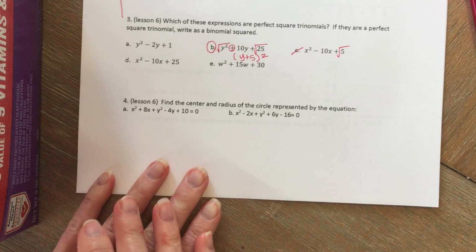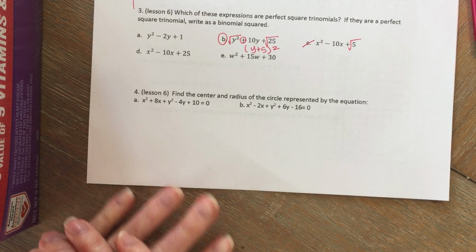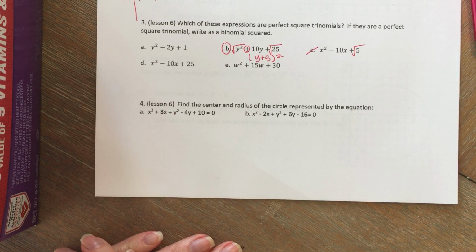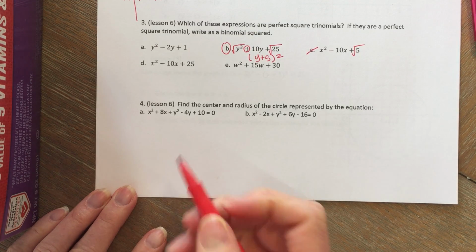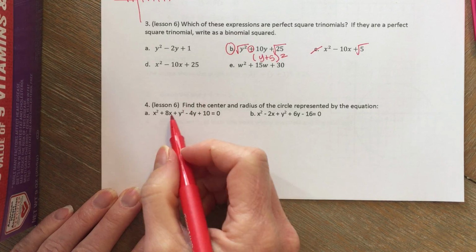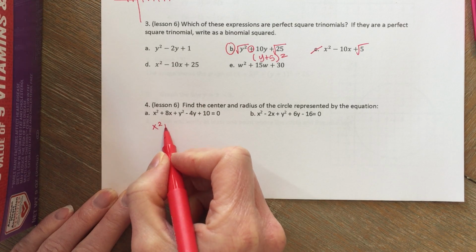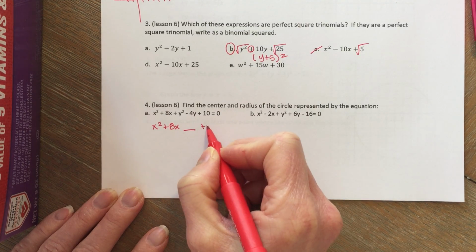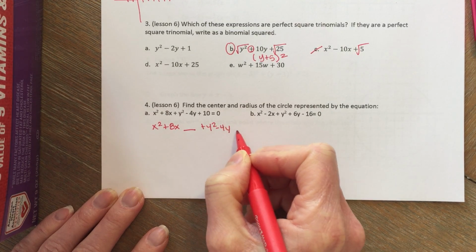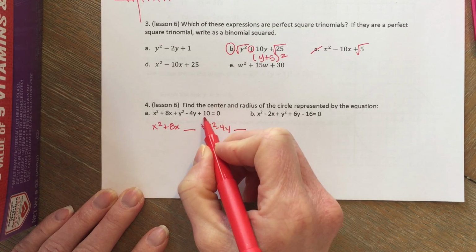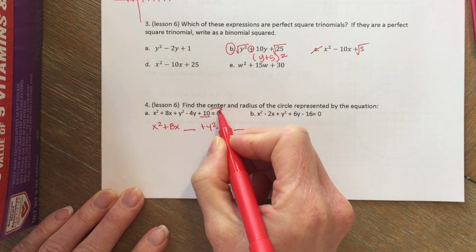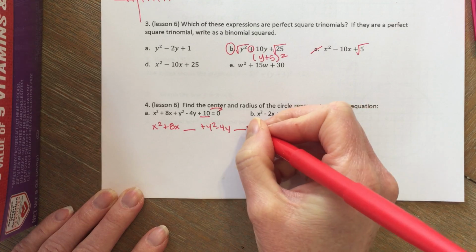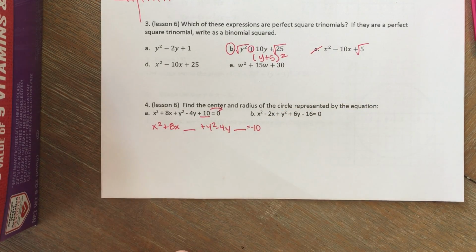Number 6. This was when we first did a problem that we had to learn how to complete the square twice in this problem. And so let's take a look at this problem. Step 1 is that we get the x terms together and we leave a space. We group our y terms together and we leave a space. And we move our constant term, which is the +10, we subtract it from both sides and put it on the other side, which gives me a -10.